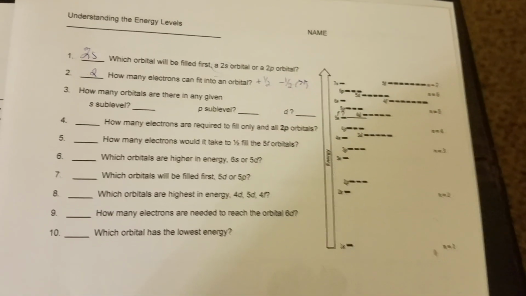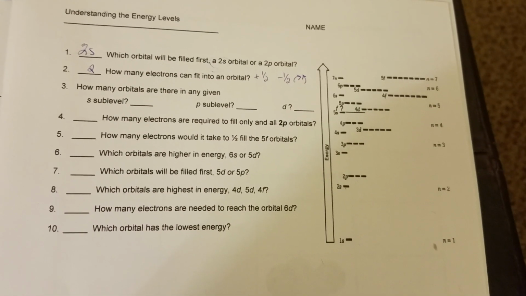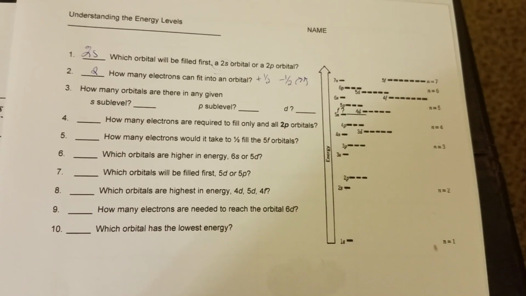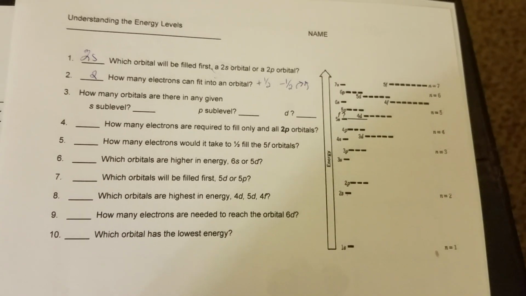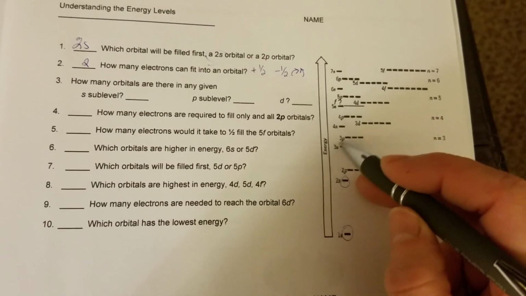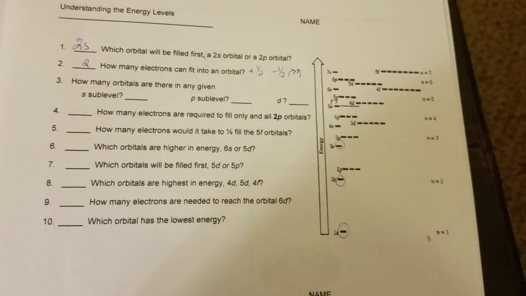All right, next, how many orbitals are there in any given s sublevel, p sublevel, or d sublevel? So again, you can use this paper. This is representing an orbital. Remember, all of our s's only have one.